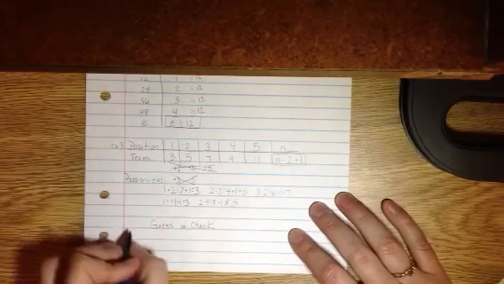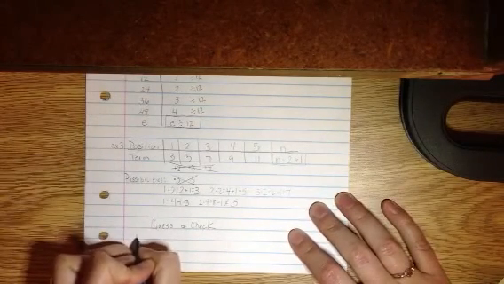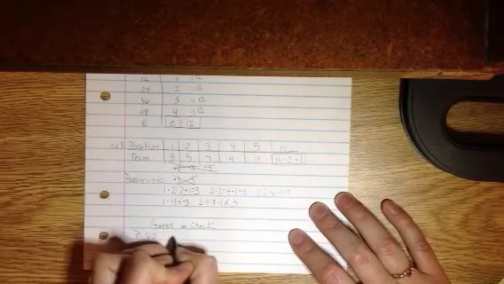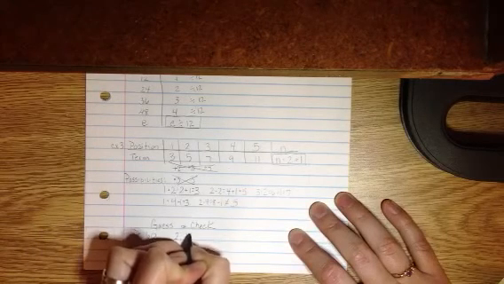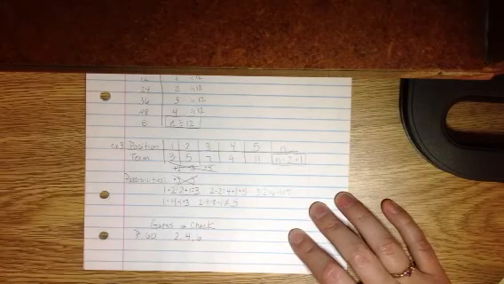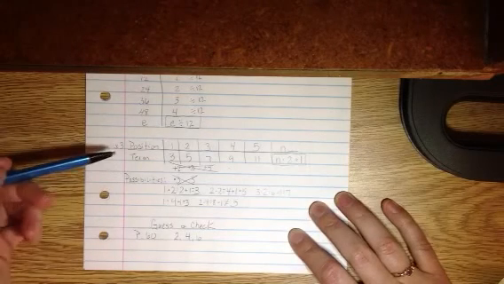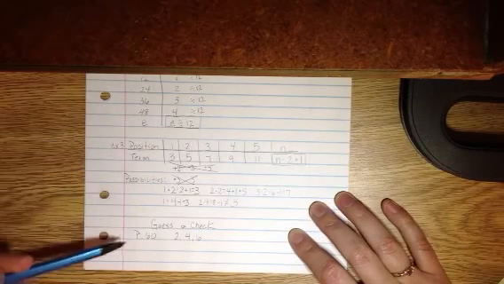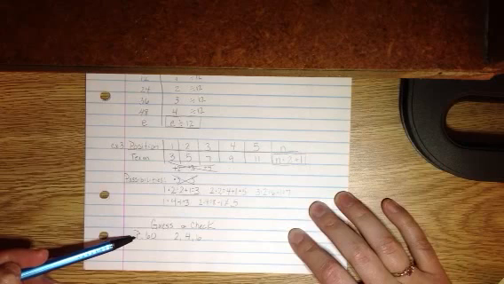Now for your assignment. What I'd like you to do is on page 60, I'd like you to do problems 2, 4, and 6, making a table just like we did in our examples. Make sure to put these at the bottom of your notes because I'll be checking.